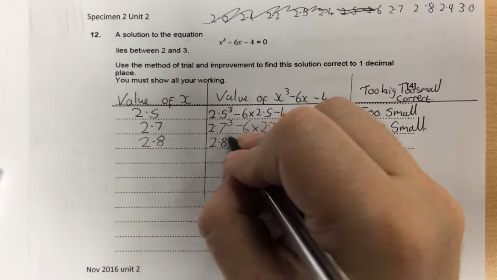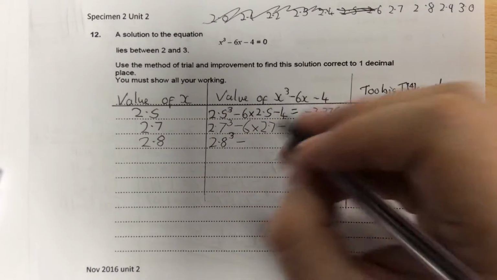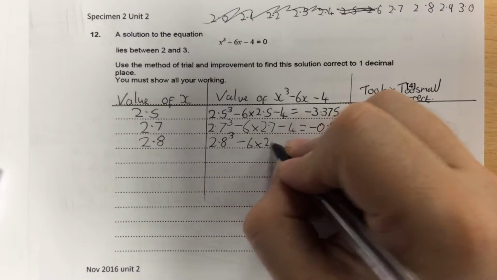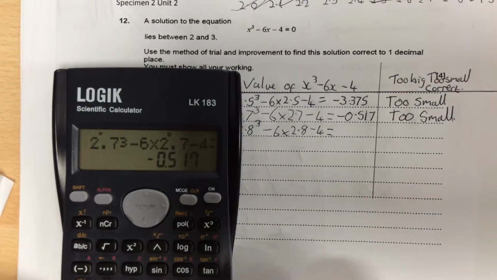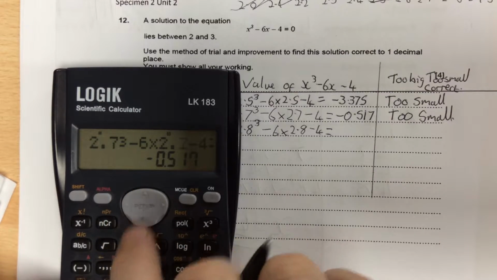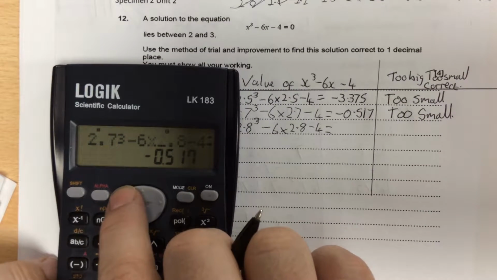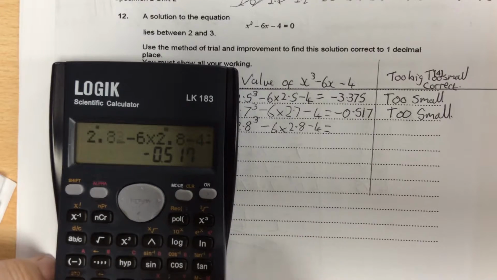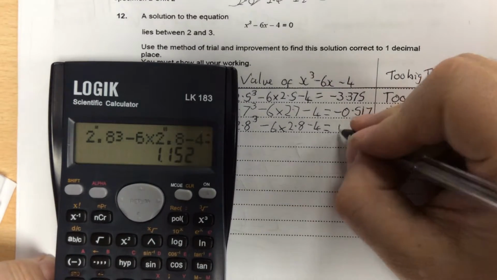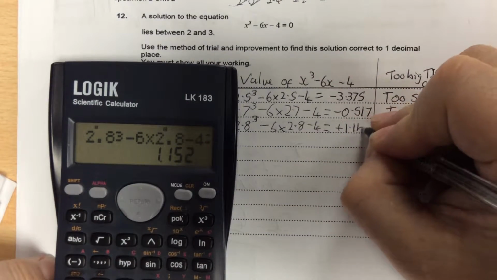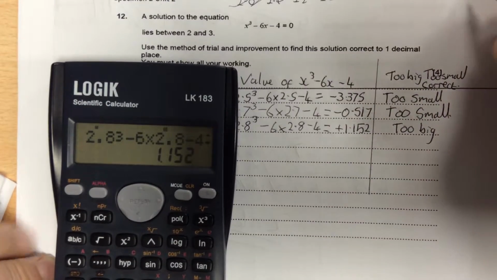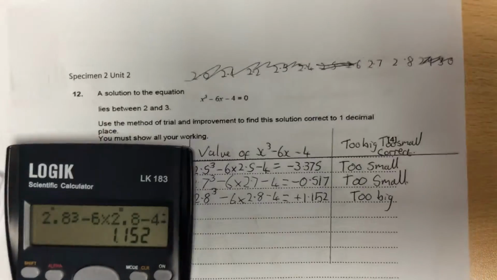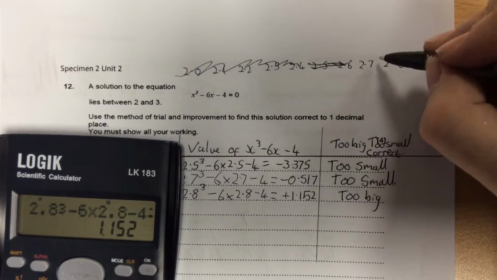So I'm going to replace the 7 with an 8. So it becomes 2.8 cubed, take away 6 times 2.8, take away 4, equals. And when I put that in, the answer comes as plus 1.152, which is too big. So that tells me my answer is either going to be 2.7 or 2.8.